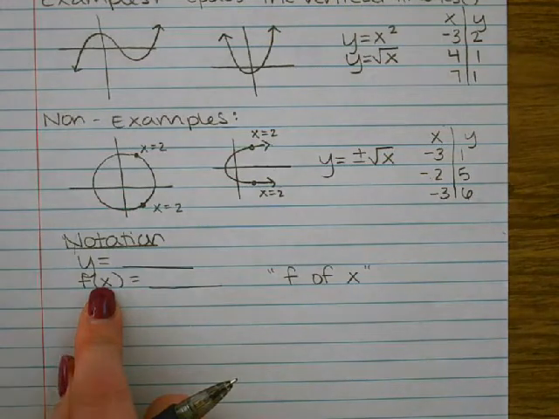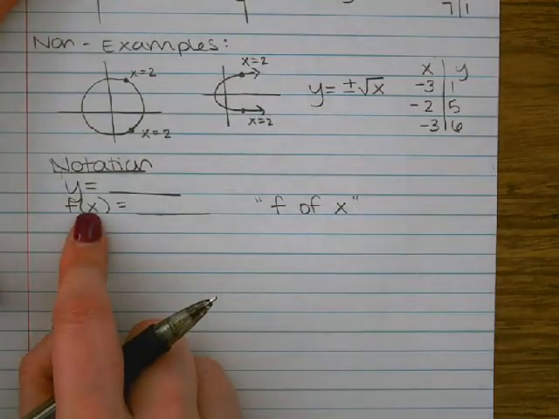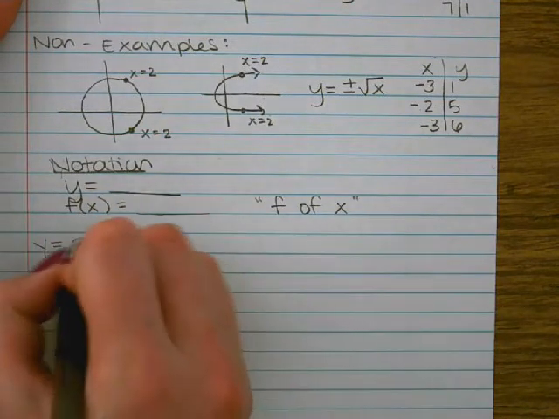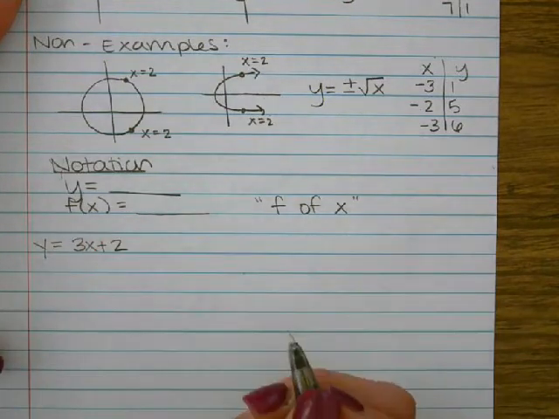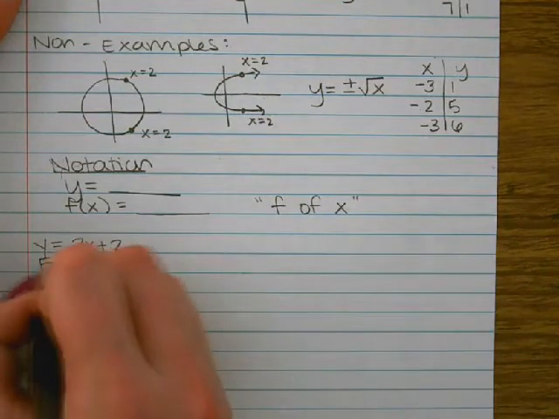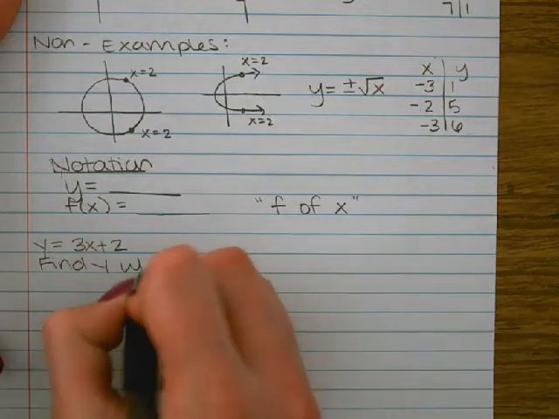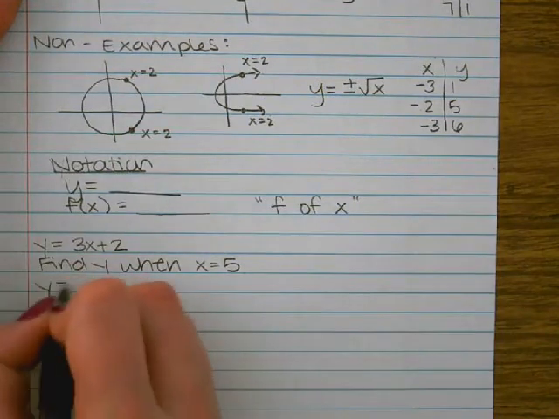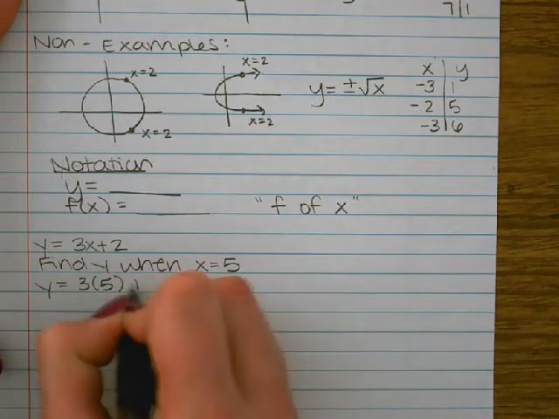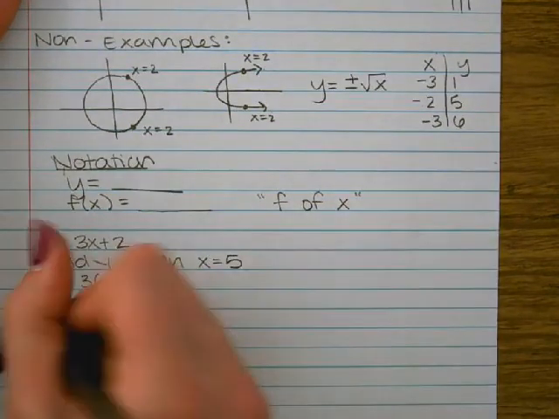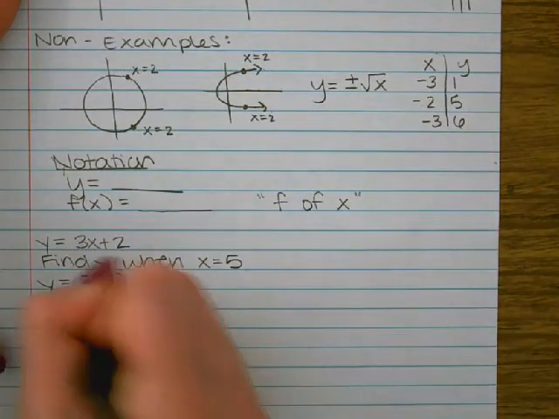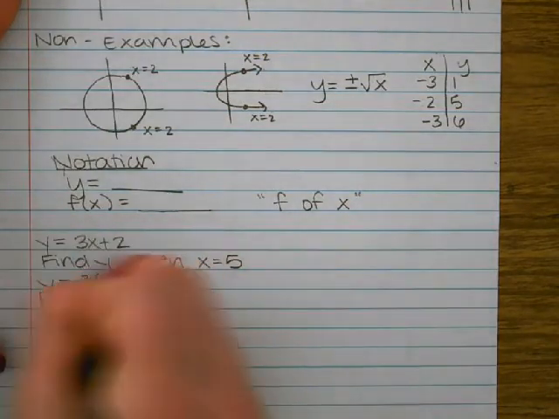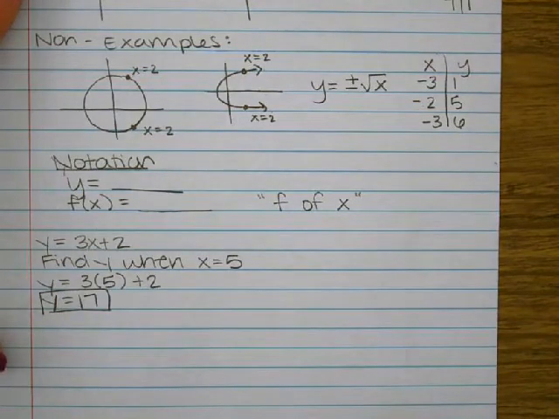All right, so let's think about some evaluating that we've done in the past. In the past, you might have an equation like y equals 3x plus 2. And they might tell you something like find y when x equals 5. So then you would say, all right, y equals 3 times 5 plus 2. And then you'd say, okay, when x equals 5, my y value is 15 plus 2, so my y value is 17. So when I plug in 5, I get 17.